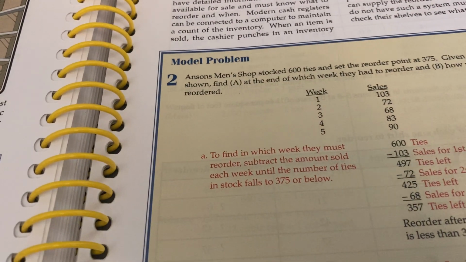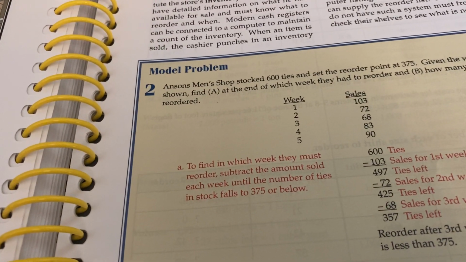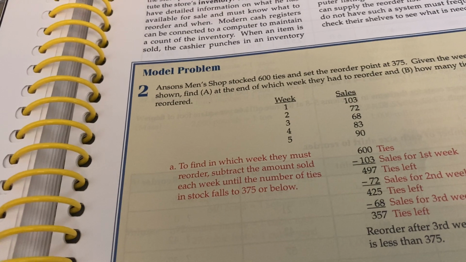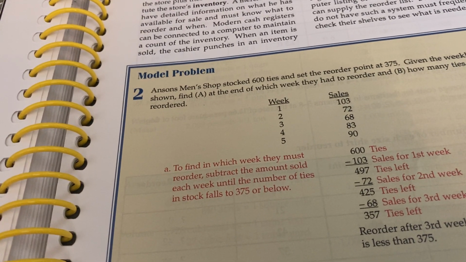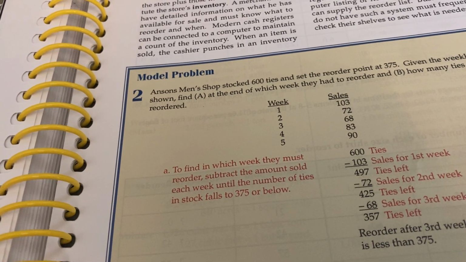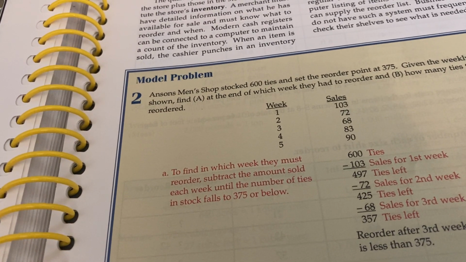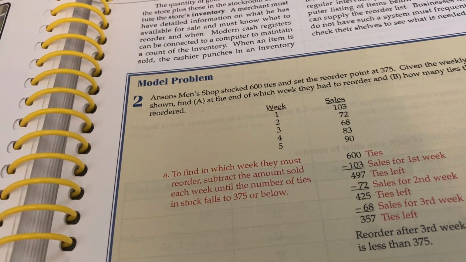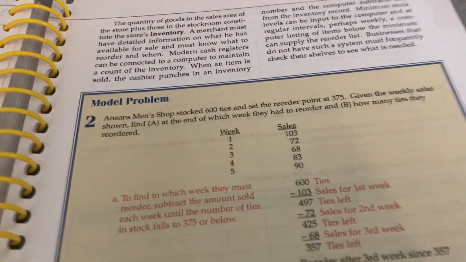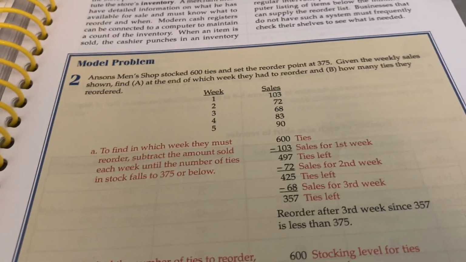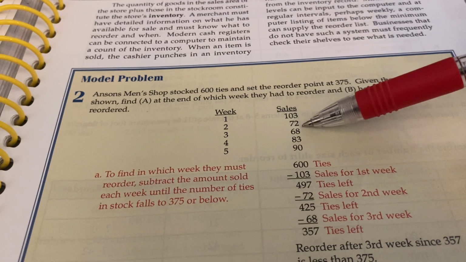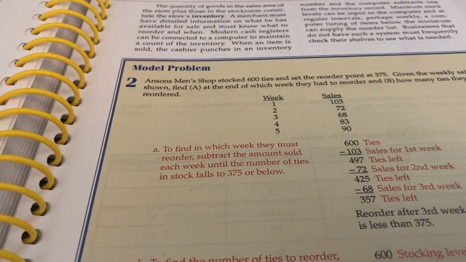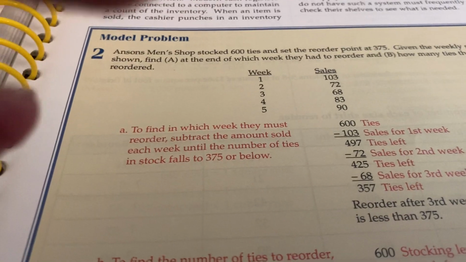Anson Smeart's shop stocked 600 ties and set the reorder point at 375. Given the weekly sales shown, find the end of the week they had to reorder and how many ties they need to reorder. The sales are 130 each week. You find which week they must reorder and subtract.